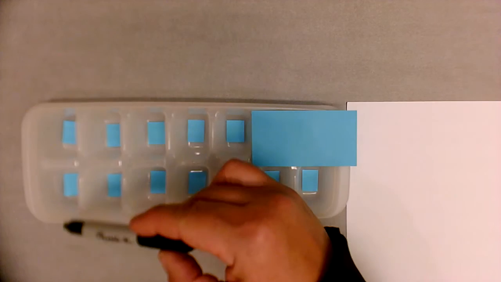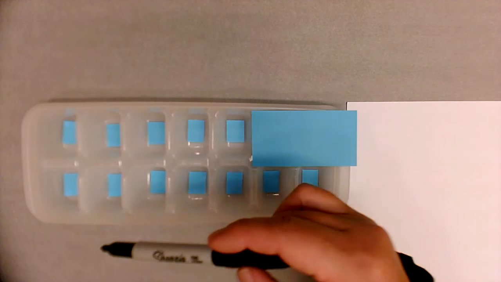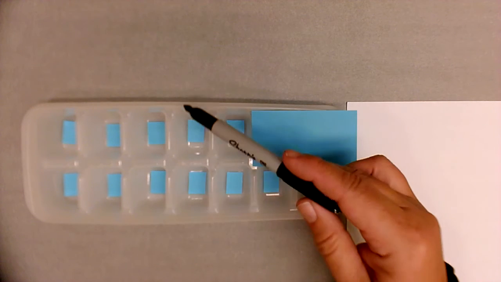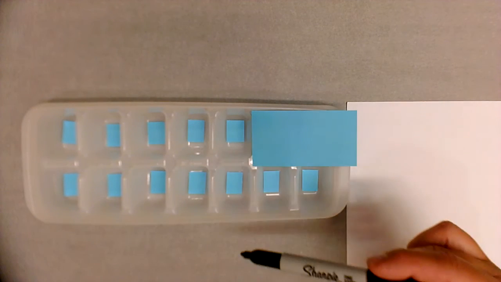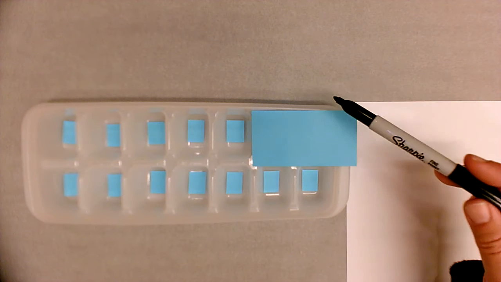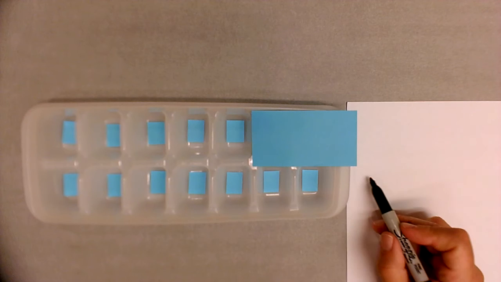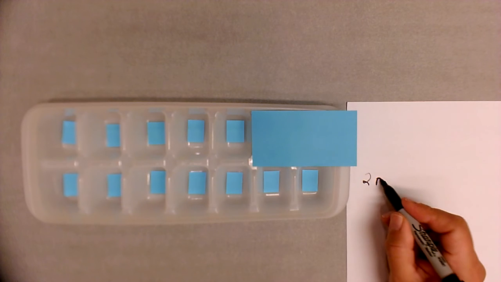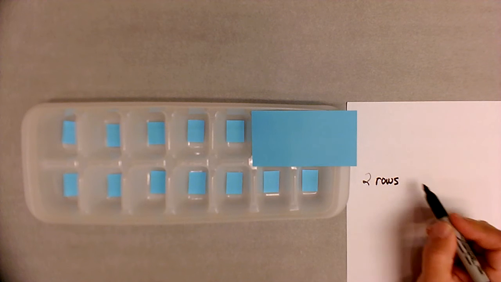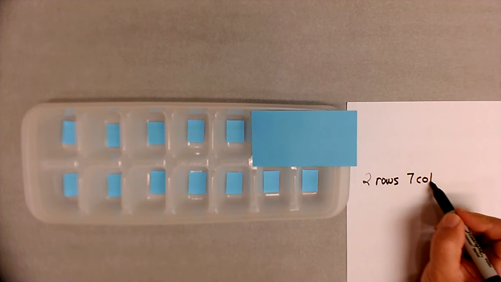Our second question that we need to answer is, how many columns do we have? Let's take a look at our example. We have column 1, column 2, column 3, column 4, column 5, column 6, and column 7. So in this example, we know that we have 2 rows and we have 7 columns.